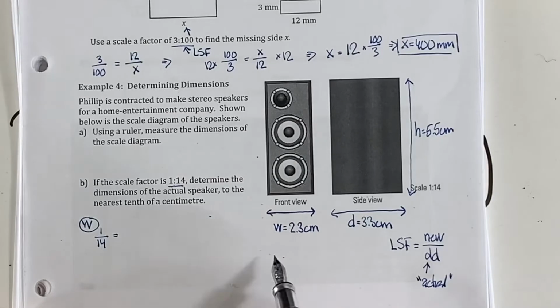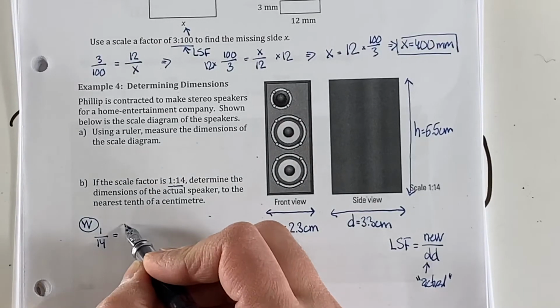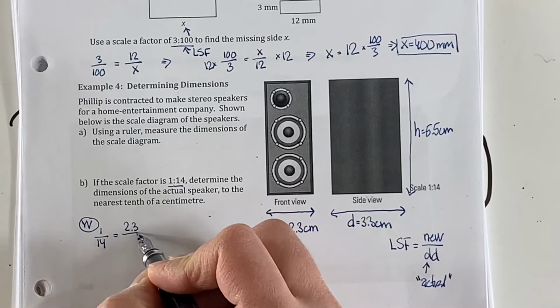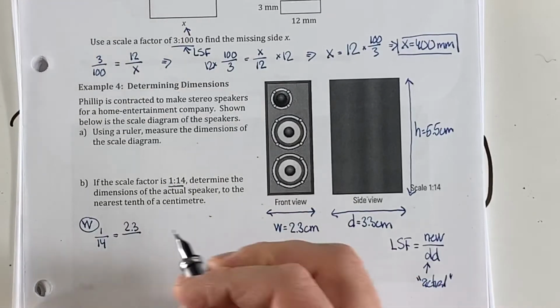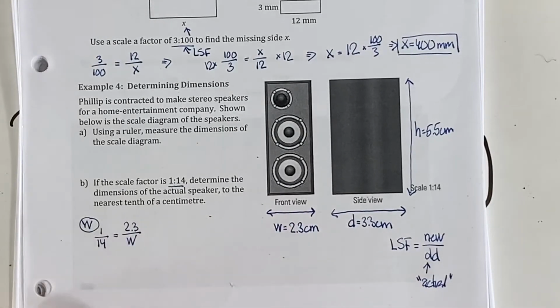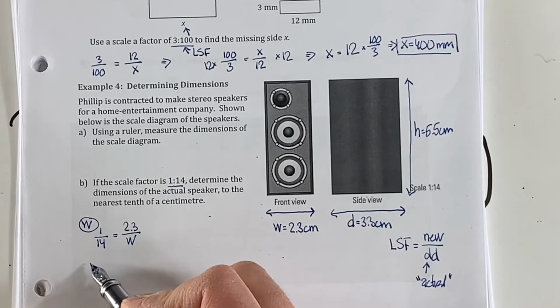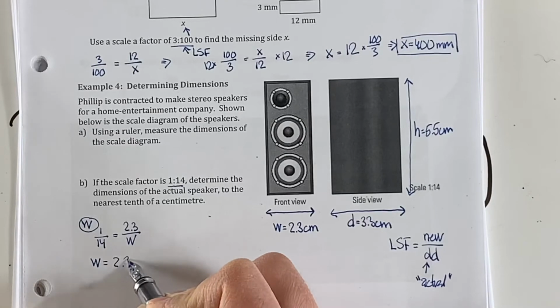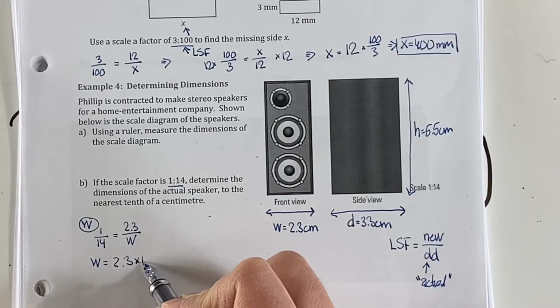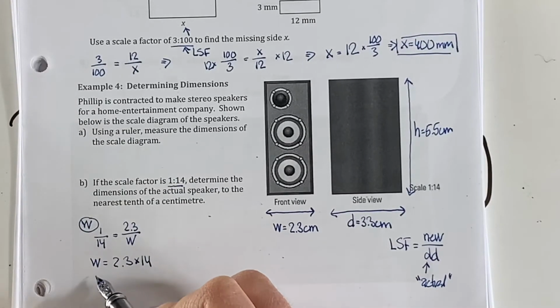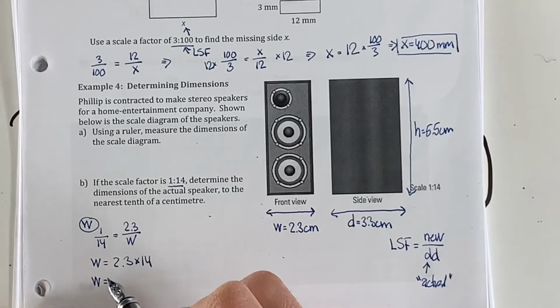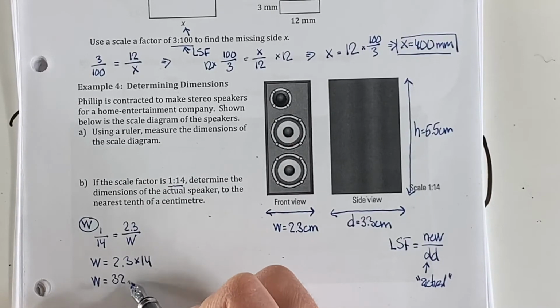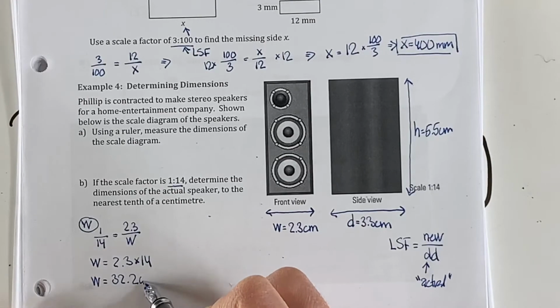So the width is 2.3 divided by the actual size. We don't know what that is. We're just going to call it W. Okay. If we rearrange this equation, we can rewrite this as W equals 2.3 times 14, which means that the actual width is going to be 32.2 centimeters.